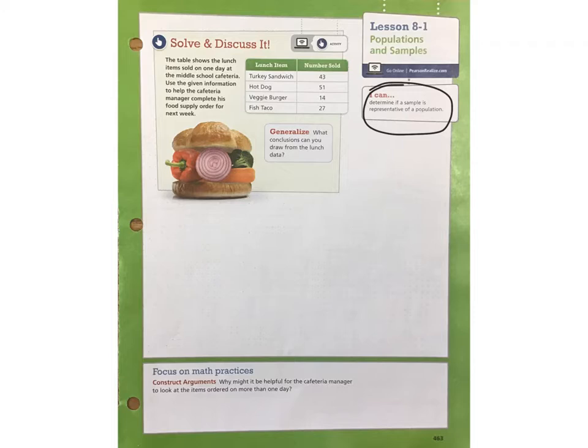Turkey sandwiches, hot dogs, veggie burgers, or fish tacos? And why do you think that? What information from the table would help support that information?